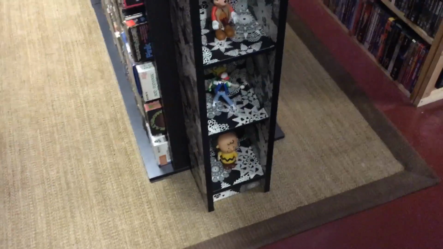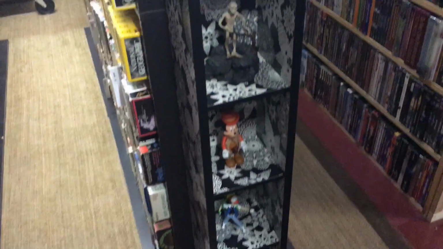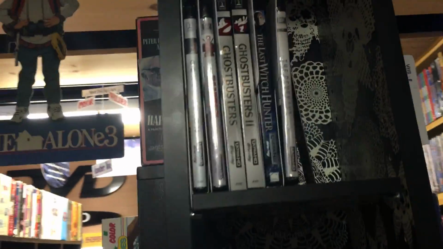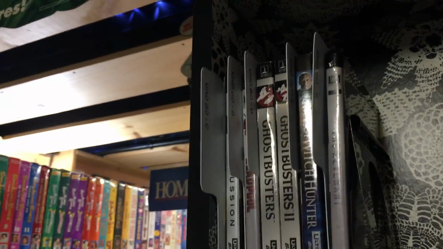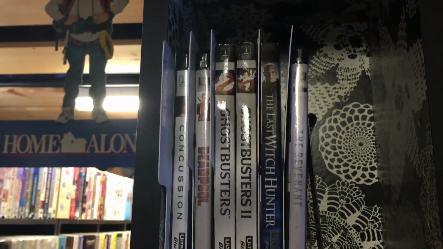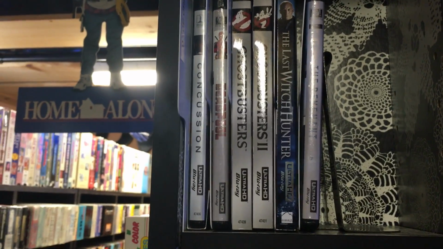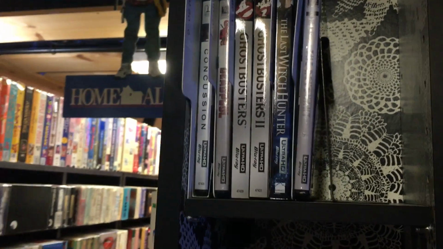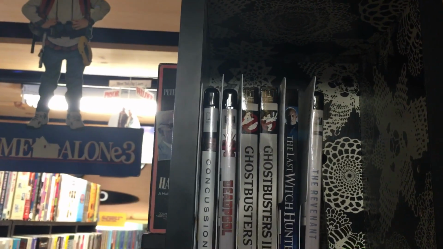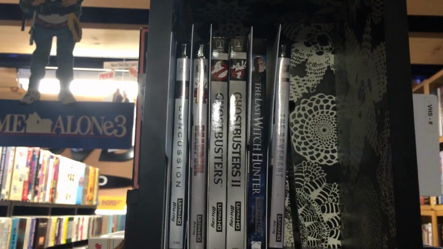And then on this bookshelf here, which as you can see, mostly just holds some figures and some little collectible pieces, I have one of my smallest format collections, and that is the very beginning of my 4K Blu-rays. As you can see, not a huge collection, only a few titles here, but I just started collecting UHD Blu-rays. I will be getting more of these in the future, but for now, this is my rather small 4K collection.